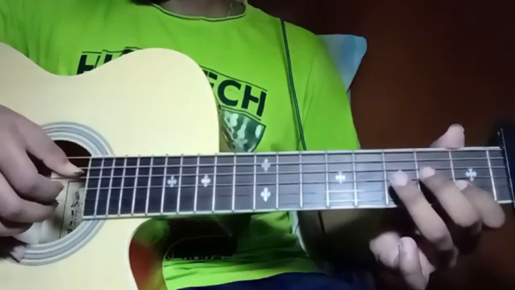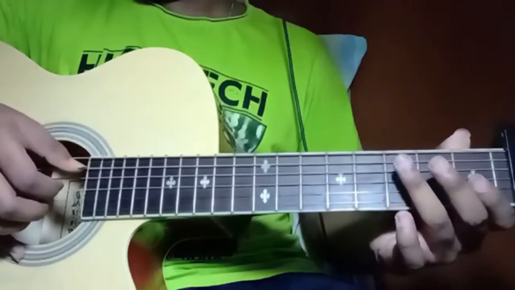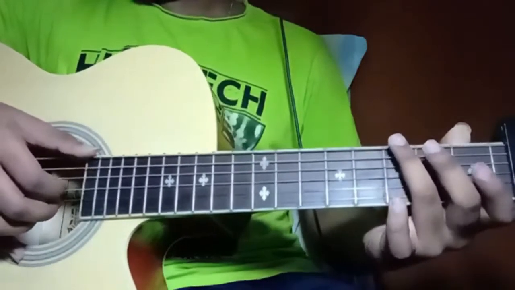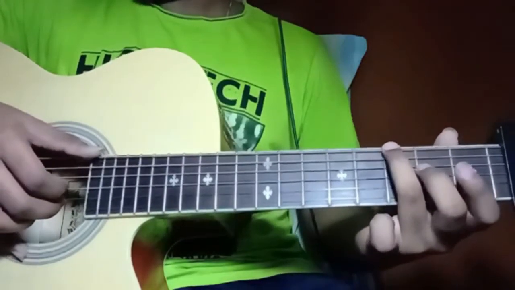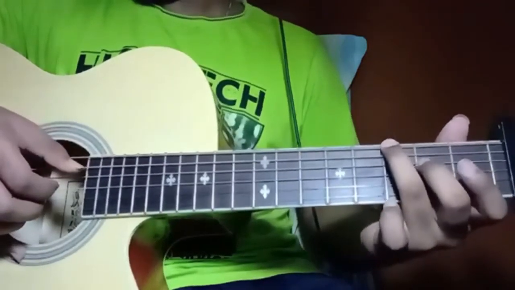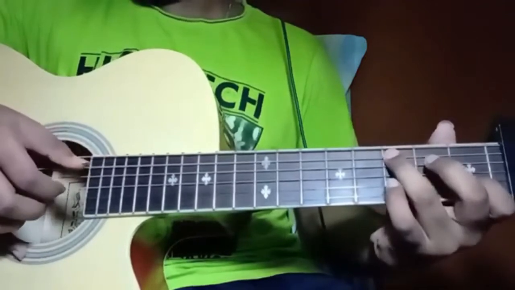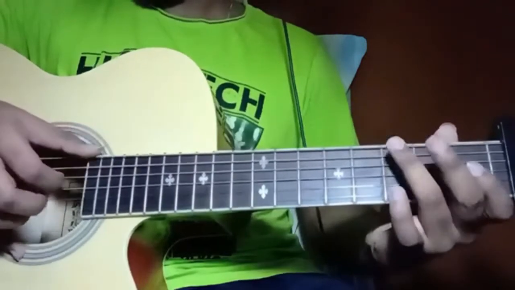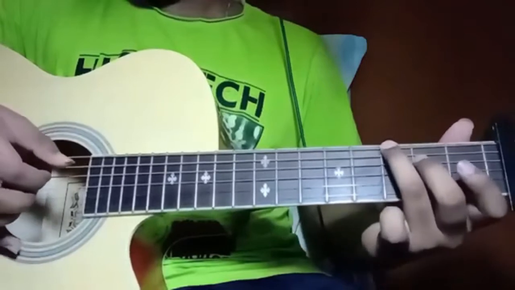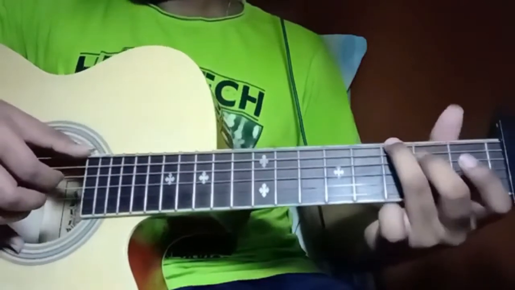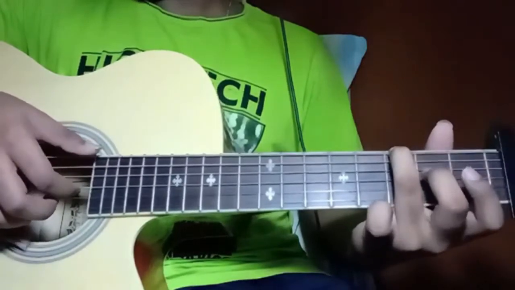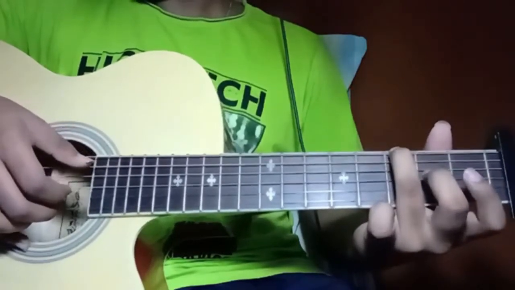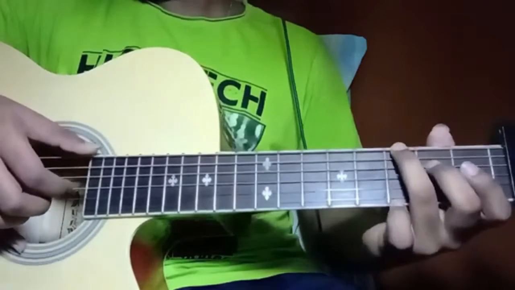Now open of the second string, then you pick open of the second string and third fret of the top string together. And now you pick third fret of the top string, open of the third string, open of the second string.